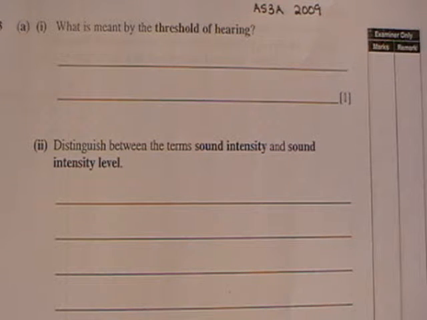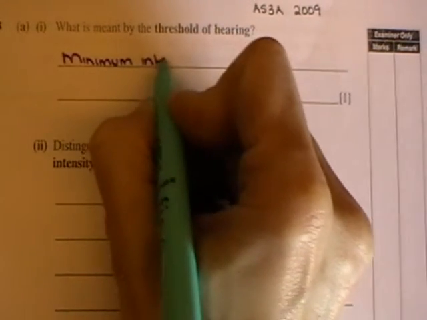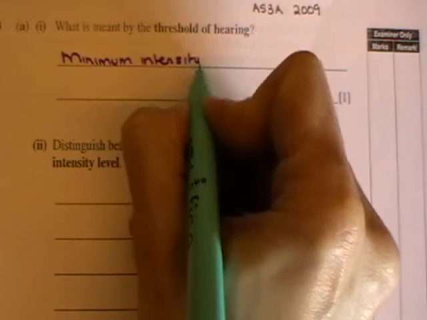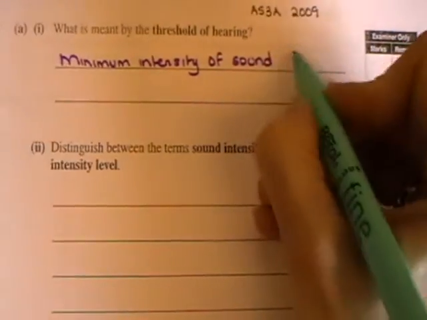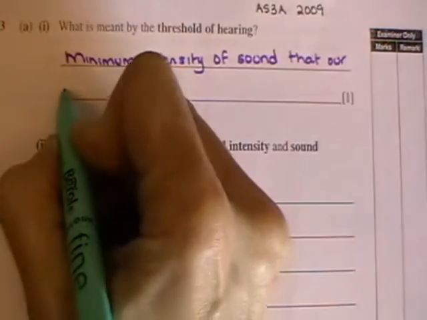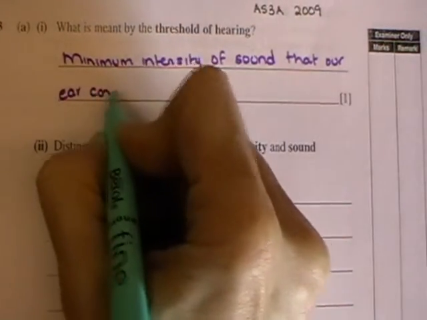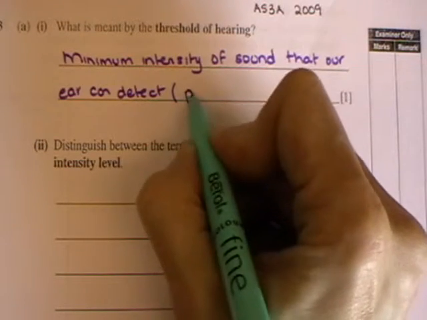This is question 3 from AS3A from 2009. What is meant by the threshold of hearing? So, threshold of hearing, again, is the minimum intensity of sound that our ear can detect. And you could also write in there, that's a person with normal hearing.